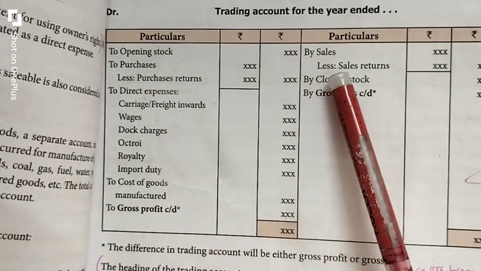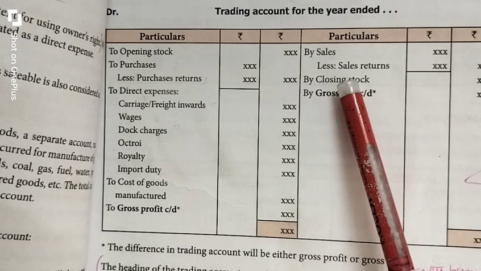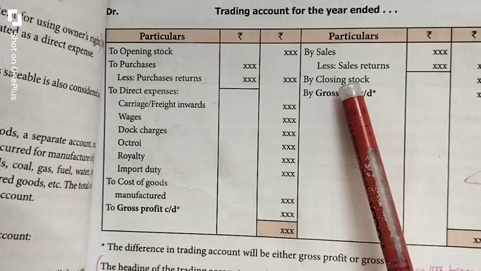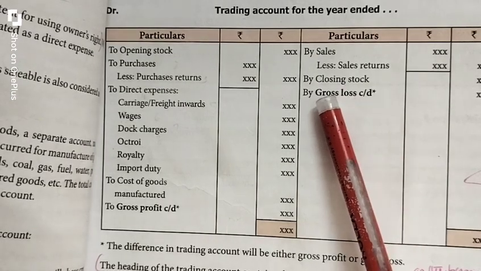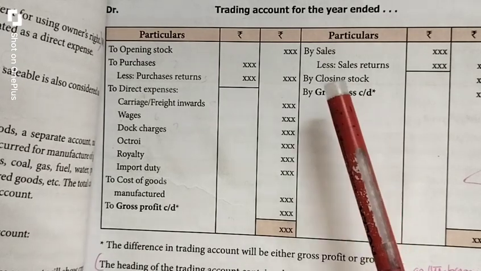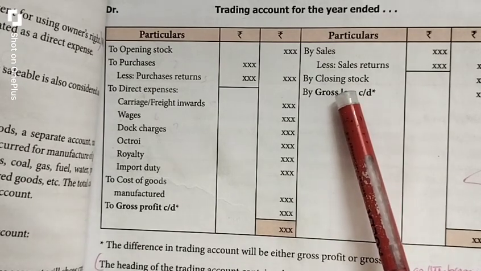Finally we have remaining unsold goods at the end of the accounting period. Those remaining unsold goods are entered on the credit side of the trading account and called closing stock. So closing stock is always entered on the credit side of the trading account.